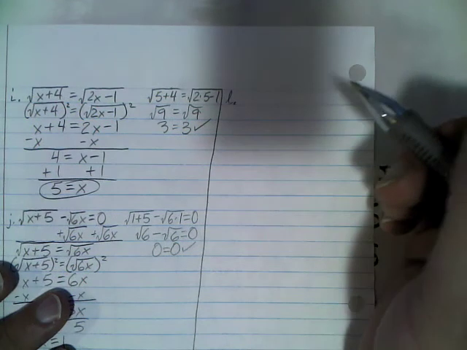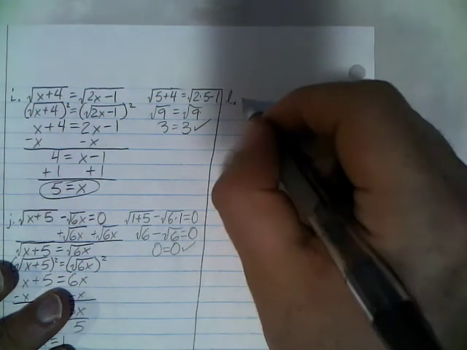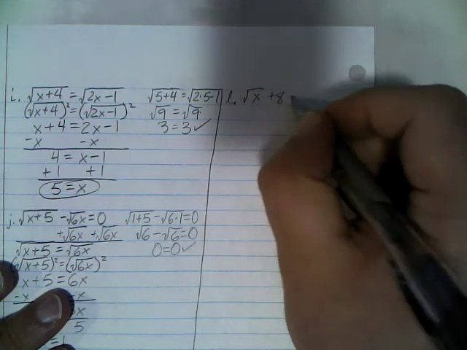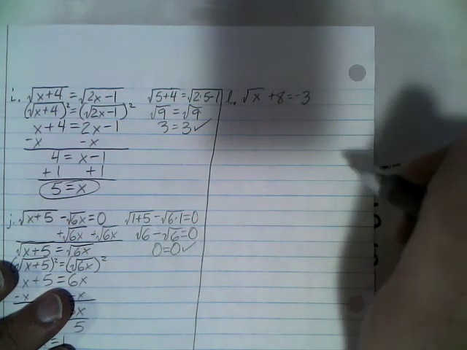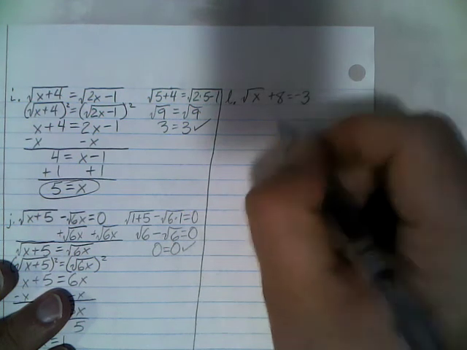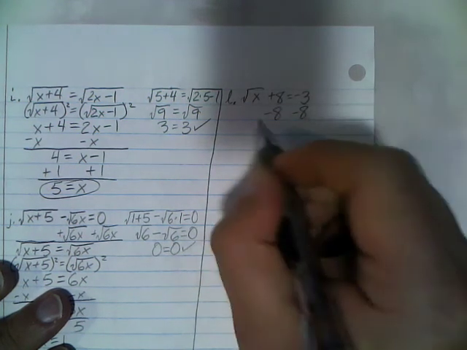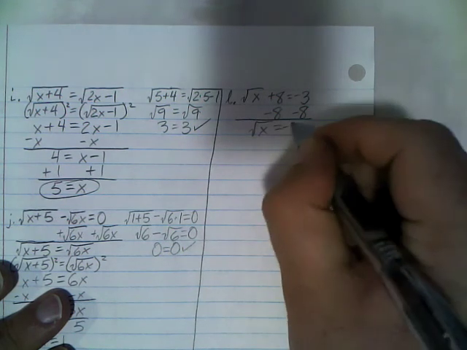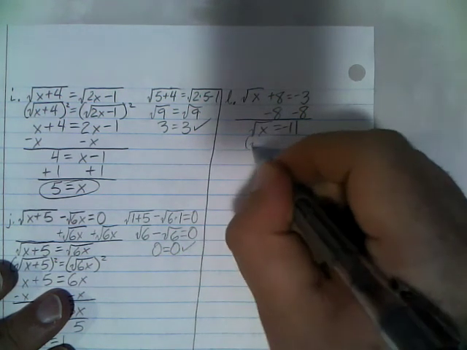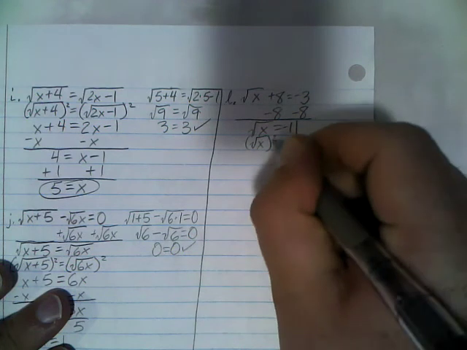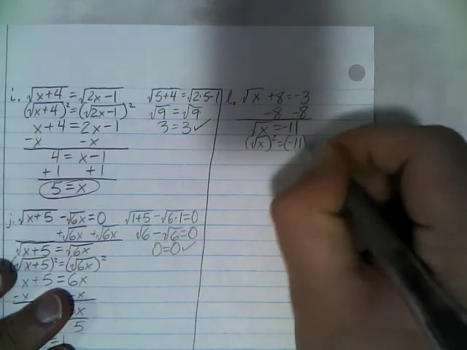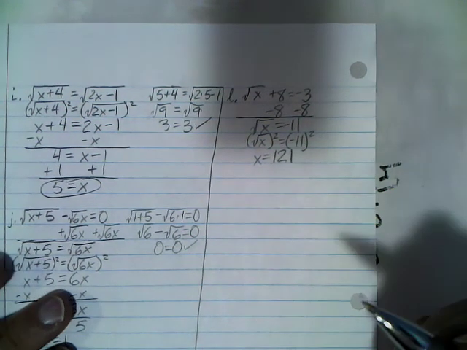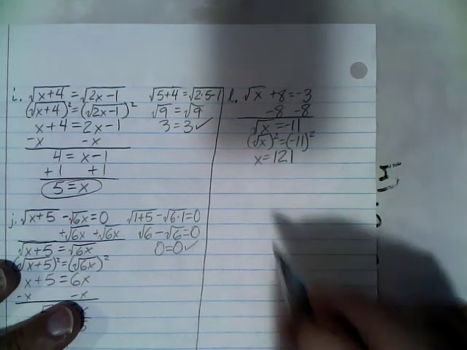So for letter L, I have the square root of x plus 8 equals a negative 3. Since the 8 is outside the radical, I'm going to take care of it first. So subtract 8 on both sides, and then I have the square root of x equals a negative 11. Then if we square both sides, x equals 121. Check for an extraneous solution here.